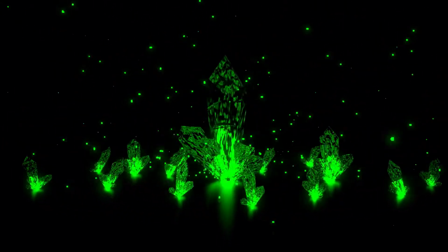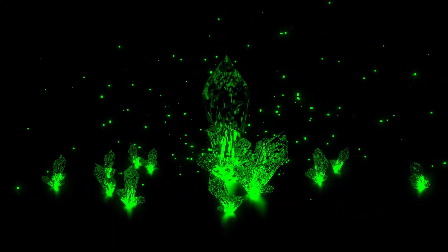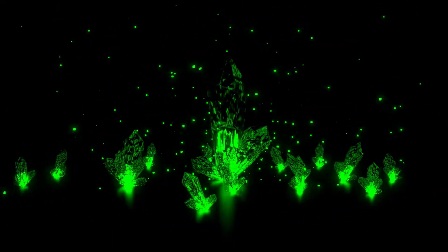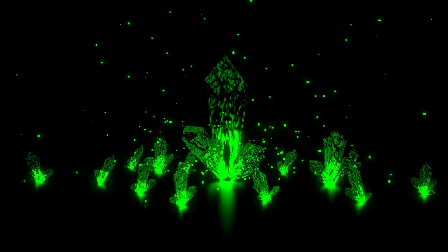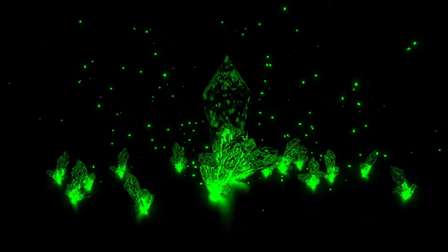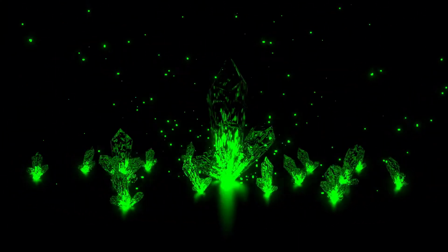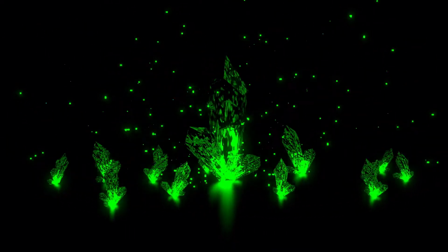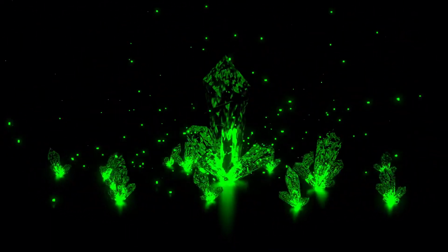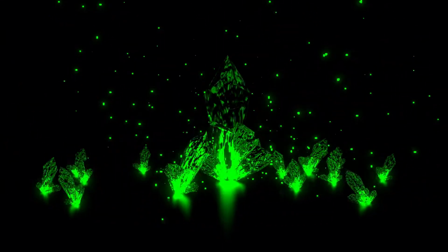Today, we'll be making this particular looping animation of green glowing crystals. Of course, this project was originally meant to be a single image that I was creating for a completely different project. However, that was using Cycles, and I thought, why not record that process as well and put it up over here? And then later on, I created this loop using Eevee.